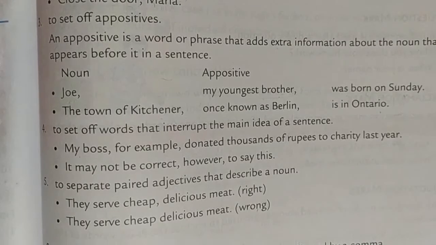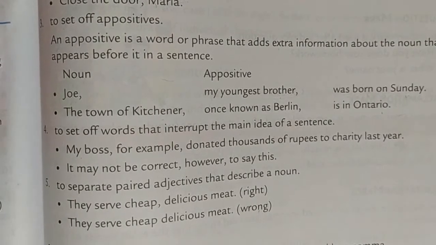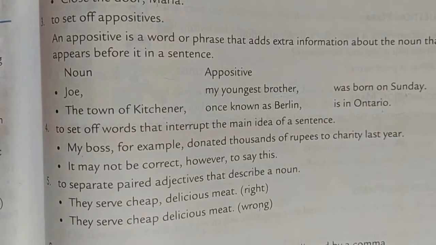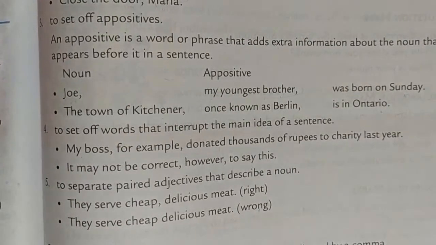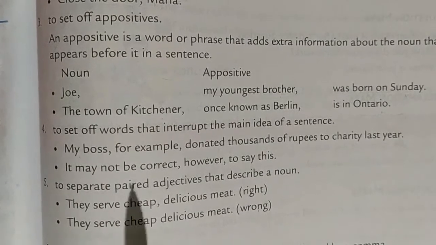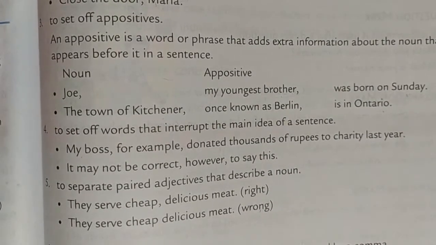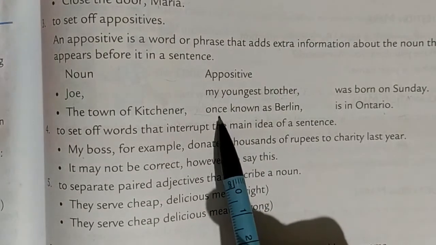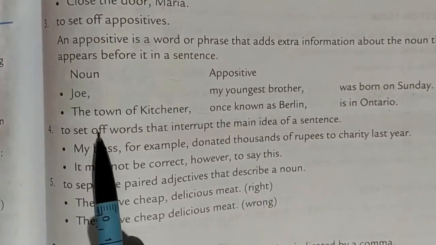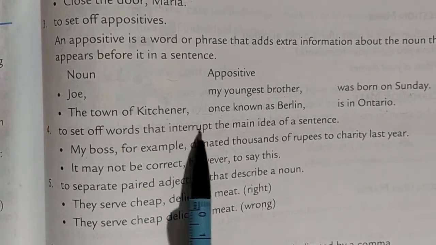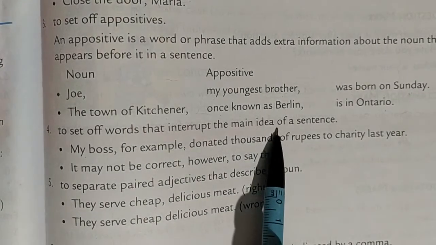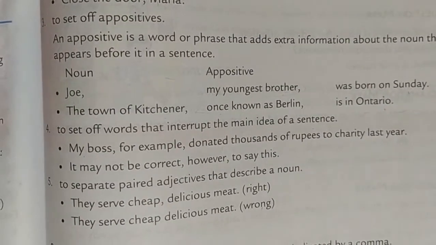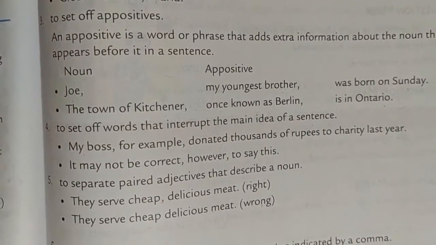So this is the extra information that we are getting, that before, what was once known as Berlin is now in Ontario. Next is the appositive, which is actually giving extra information. So this is the extra information that we have got. Next, a set of words that interrupt the main idea of a sentence. It is actually used for a set of words that interrupt the main idea of the sentence.